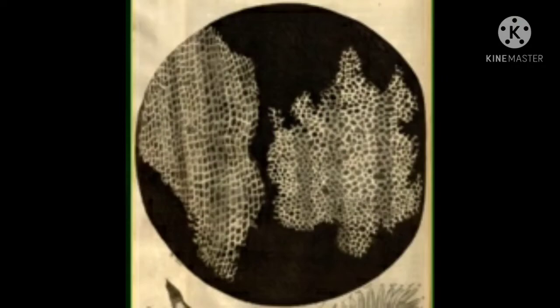Now observe this slide under a microscope. You will observe the same pattern that Robert Hooke observed. Let us see this. These cells are called dead cells, which are not living.